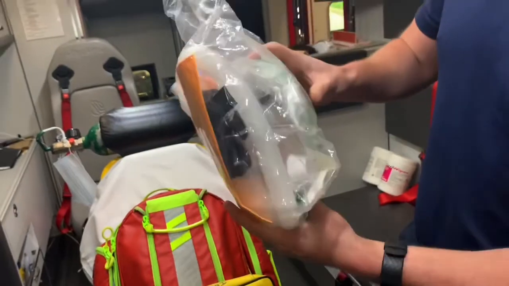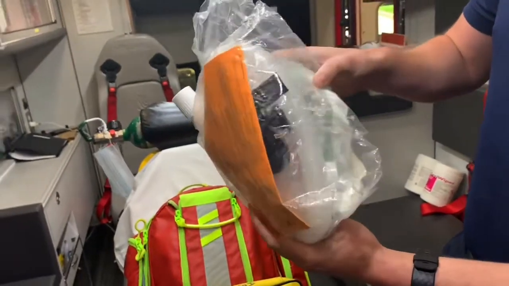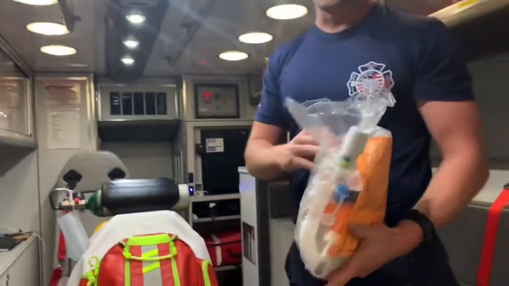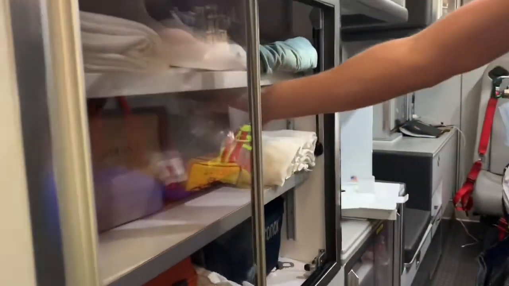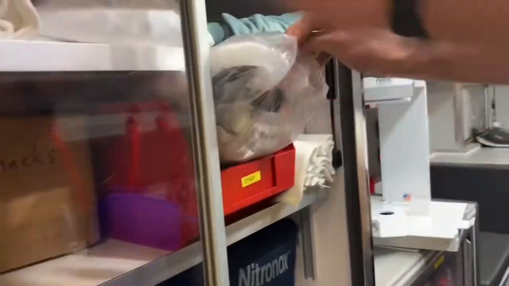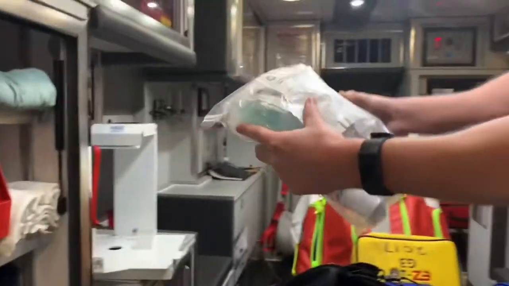Inside the CPAP bag is going to be an end-tidal nasal cannula. That's going to be important for when we go over applying the CPAP. We also have another unit in the ambulance right here, packaged the same way.